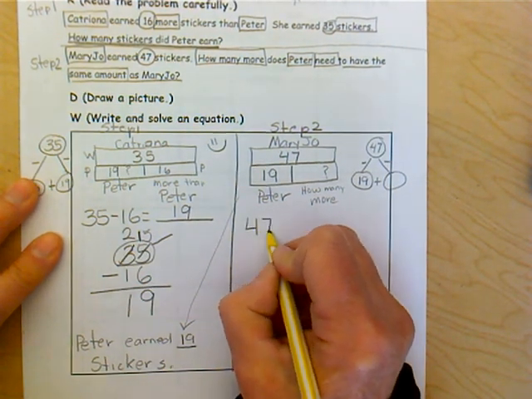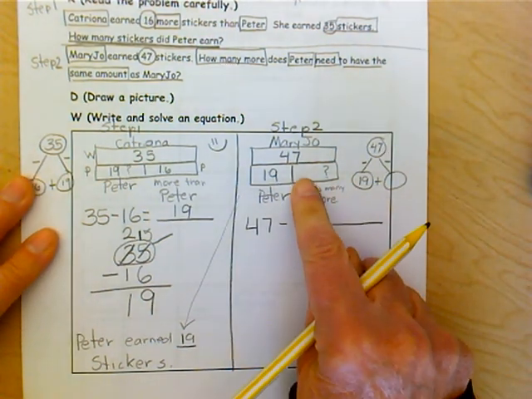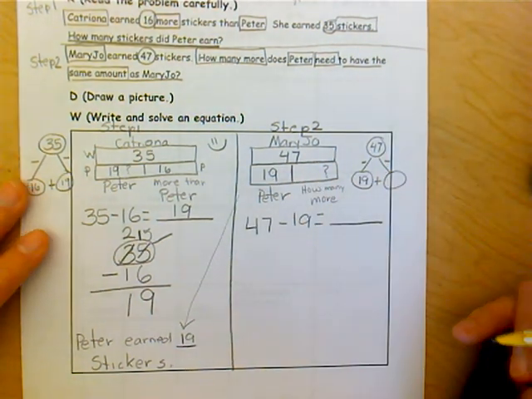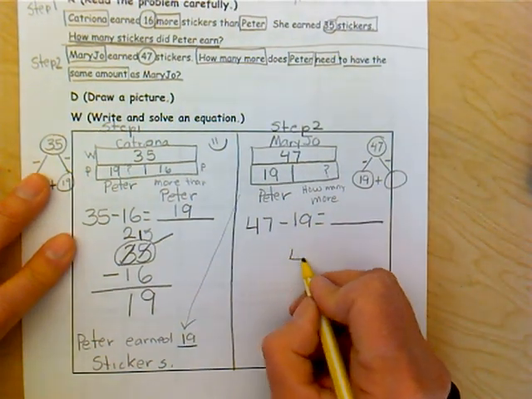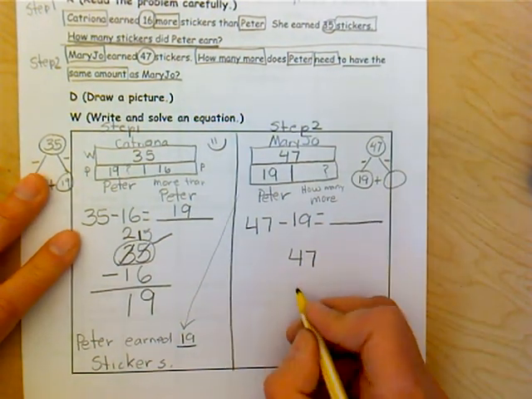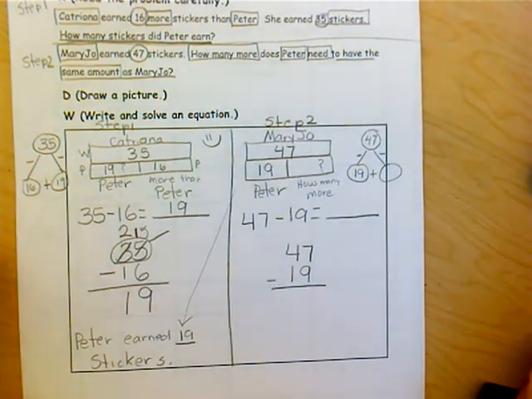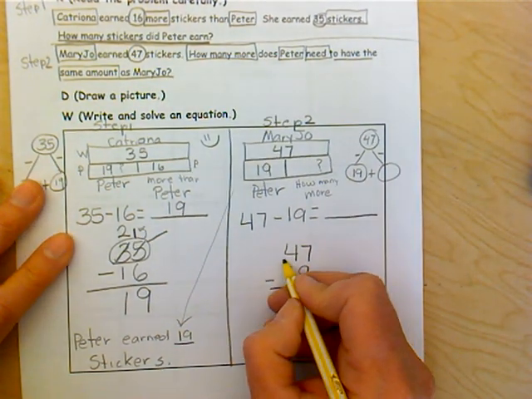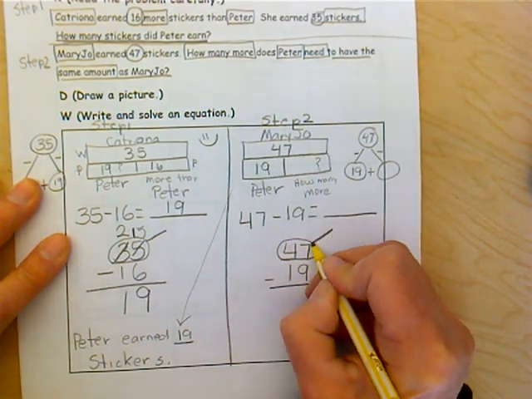So 47 take away 19 will give me my missing unknown in my tape model and also in my number bond. All right, so this should be a pretty easy problem for me to work because I know how to subtract using regrouping my tens or decomposing a 10. So I'm going to take a close look at my whole.